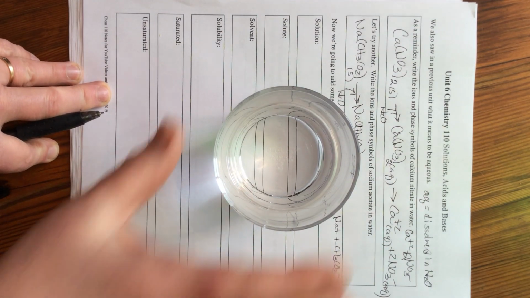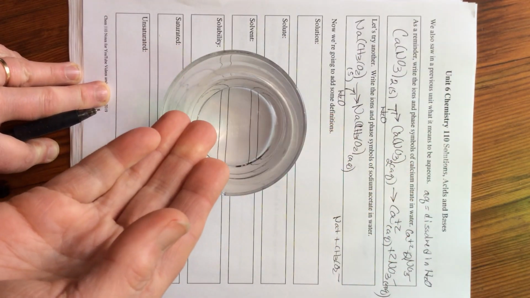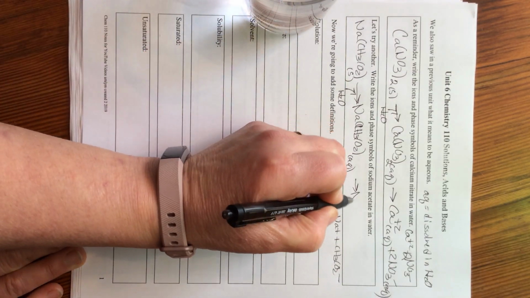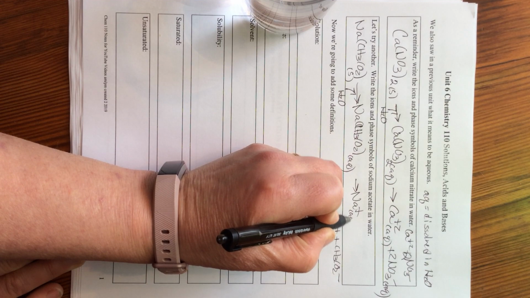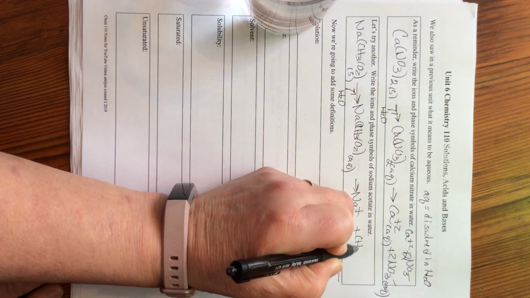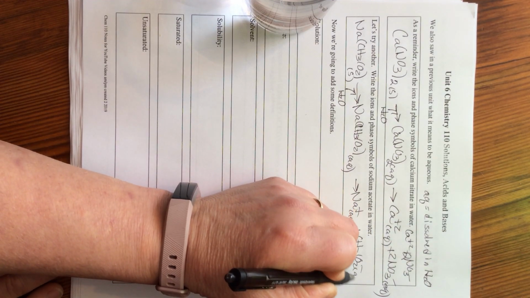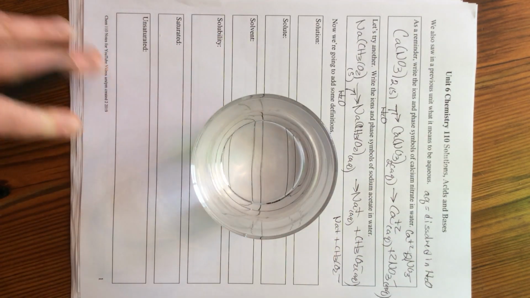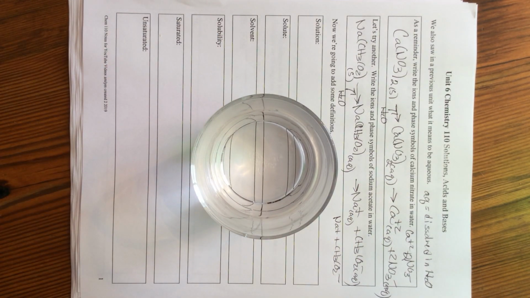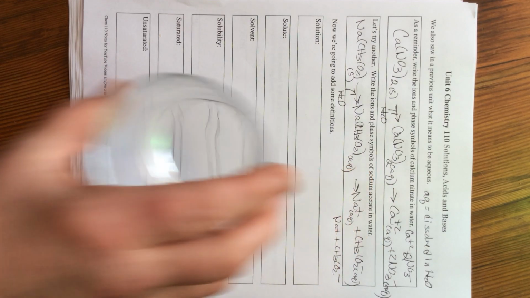We just don't see it. This one's going to have sodium ions that are aqueous and acetate ions that are aqueous, and they are floating around in the water. That's why we don't see them. Just because we don't see them doesn't mean they're not there.